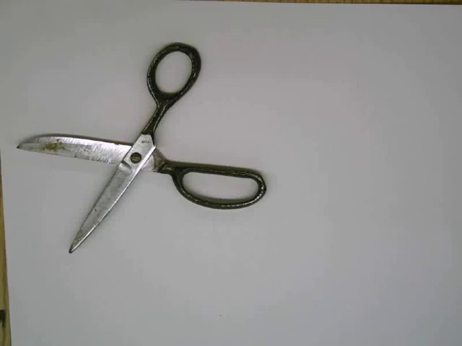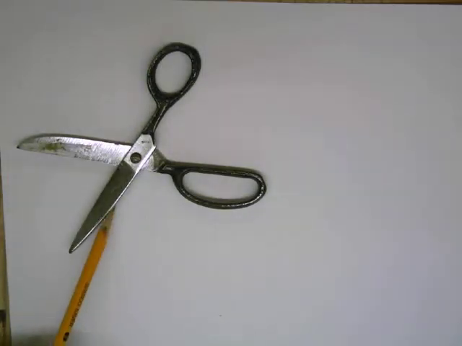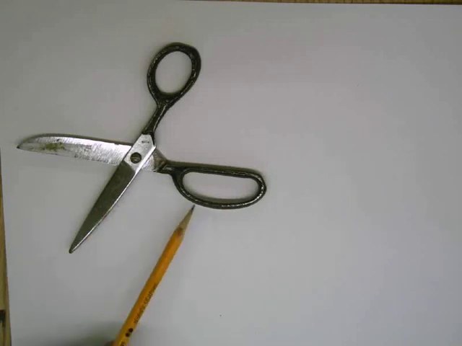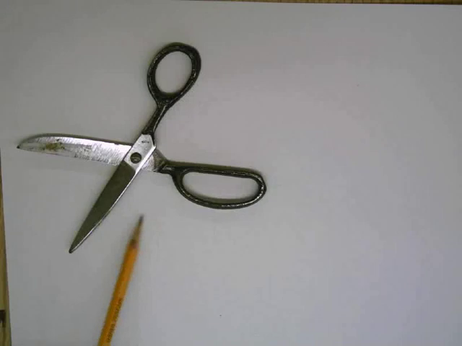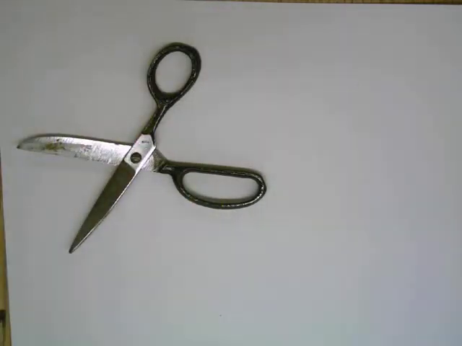Okay, today you're learning about positive and negative space. The positive space is the actual object, that'd be the scissors. The negative space is the holes and everything out around it. So all this out around it is negative space.